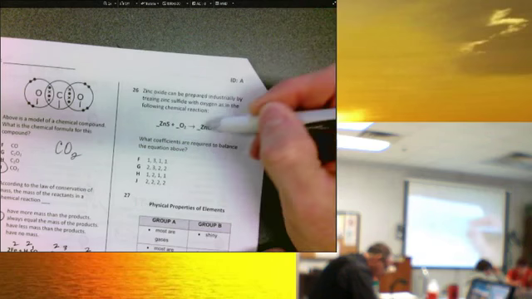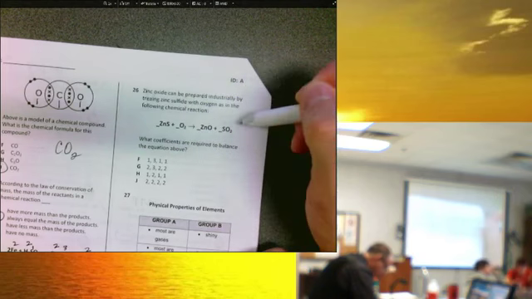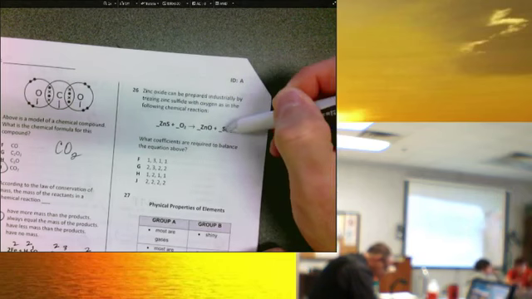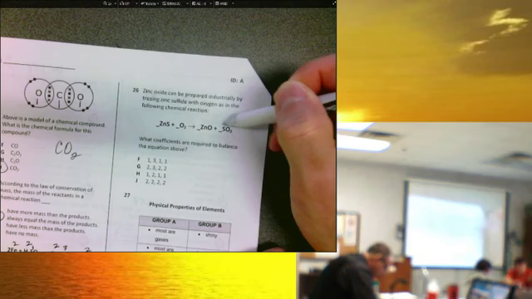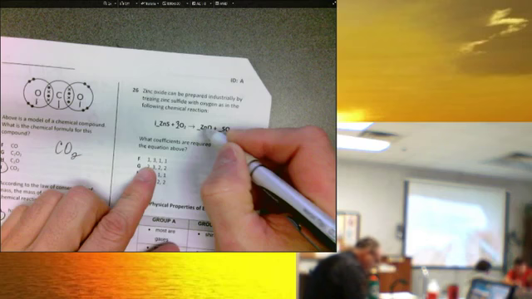Number 26. On this one, again, we had to try to balance it. Okay, how many? There's 1 Z in here and 1 here, so that's balanced. There is 1 sulfur here, 1 sulfur here. There are 3 oxygen on this side. Now, the easiest thing to do is just start plugging these in. So, taking F, put 1, 3, 1, 1, and see if that does anything.